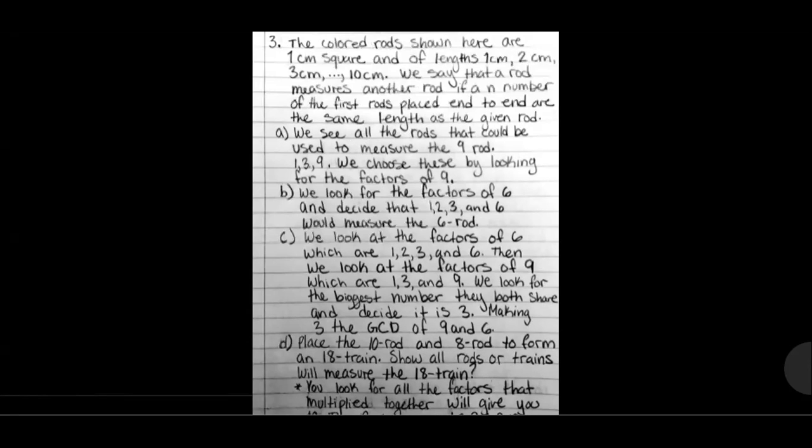So 1 times 18 gives us 18. 2 times 9 gives us 18. 3 times 6 gives us 18. Therefore, these are the sizes of the rods that you can use to find 18.